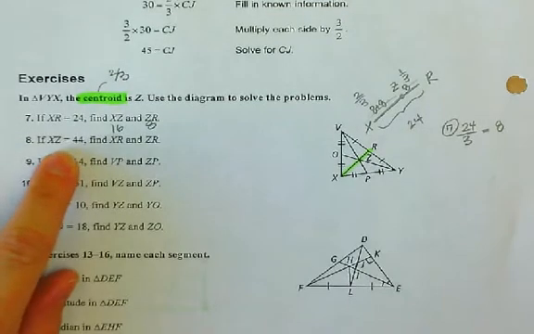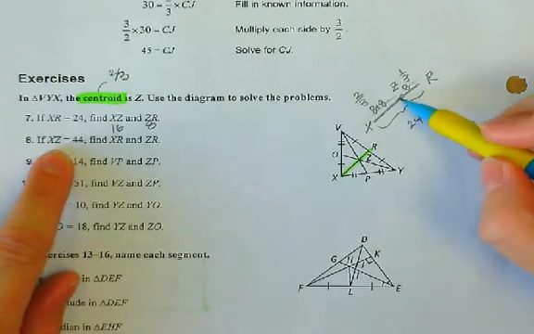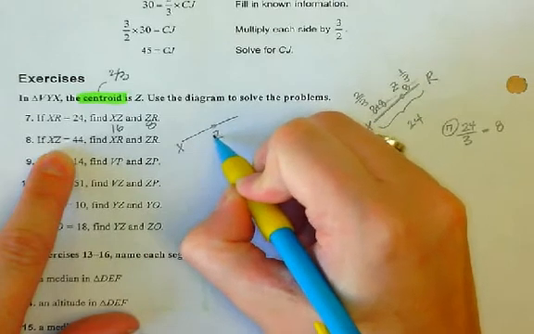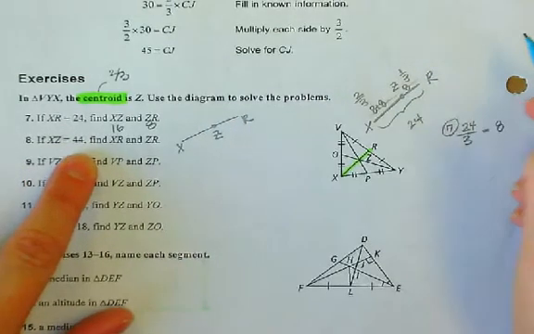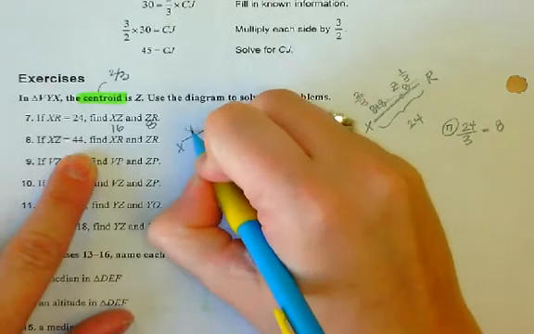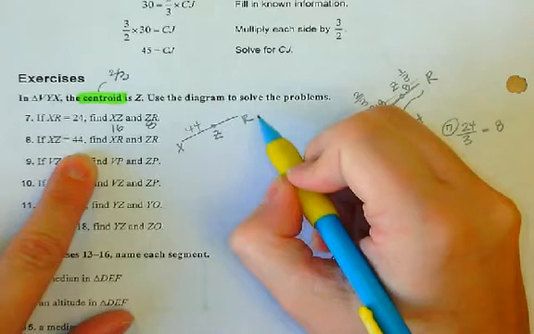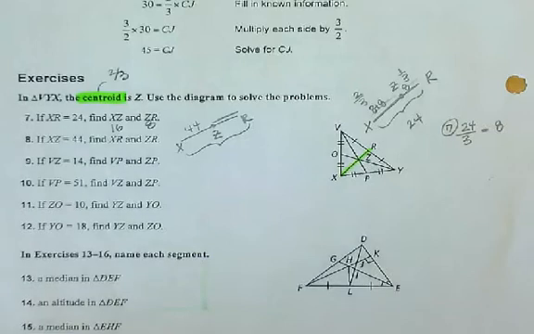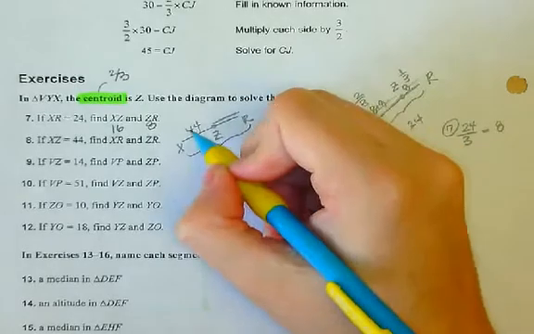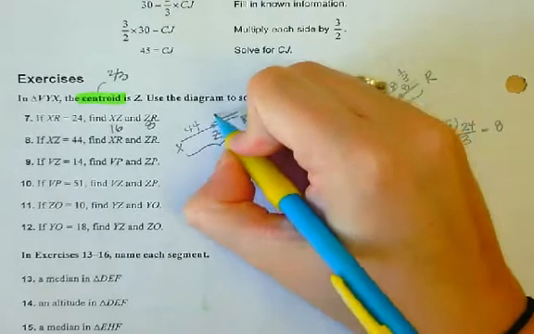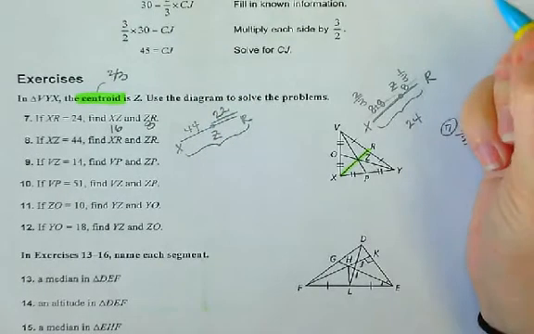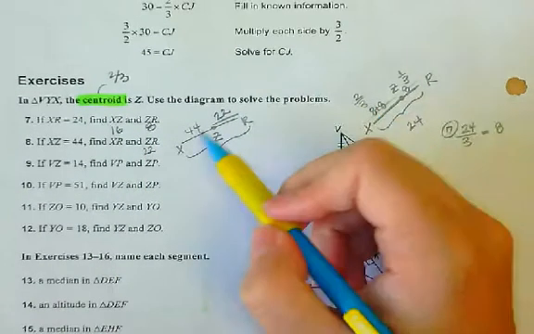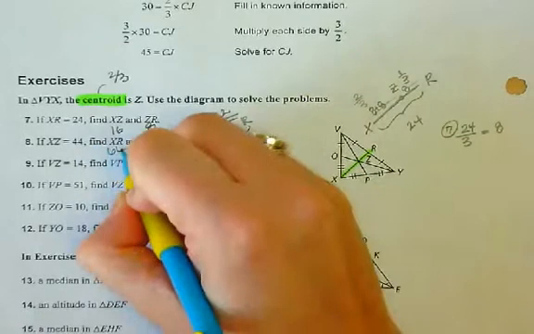Number 8 says, I'm going to draw me a new picture. So I have X here, Z is here, and I know R is on the end. Now it's telling me that X to Z is 44. Now I need to find the whole line segment, and I need to find this part here. In order to do that, I'm going to take half of 44 to find this piece. So half of 44 is 22. So this last piece has a value of 22. And then to find the whole line segment, I'm adding the two together. So 44 and 22 is going to give me a value of 66.